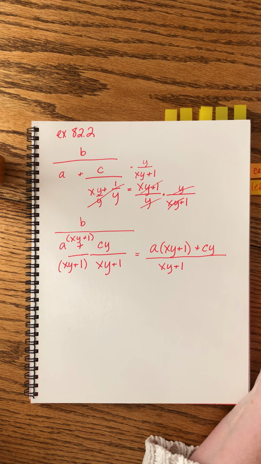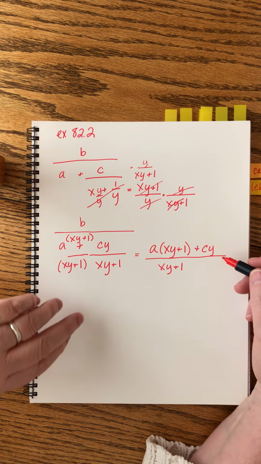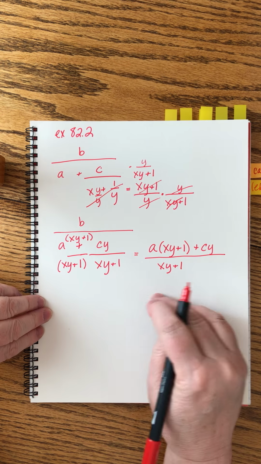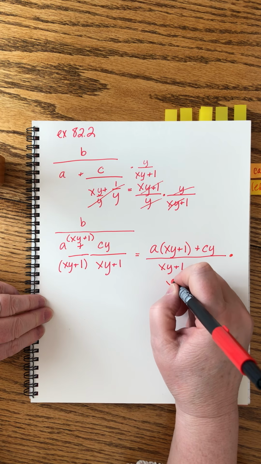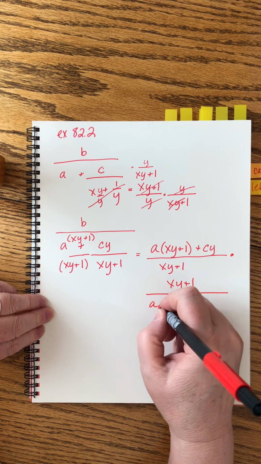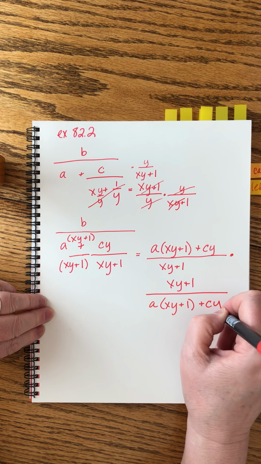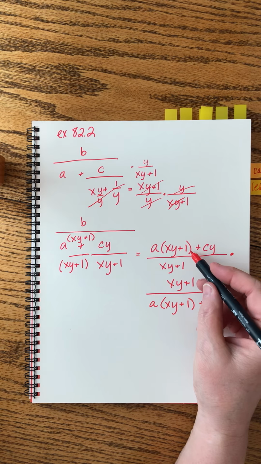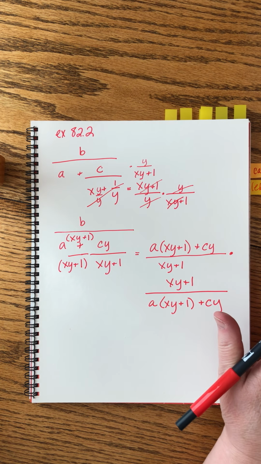The last thing we have to do is flip this and multiply by the reciprocal. It's going to be a lot. Are you ready? So the reciprocal, I'm going to write it down here because I don't have room to write it out here, but we're multiplying them together. It's going to be xy plus 1 over, that's on the top, that's on the bottom, that's on the bottom, that's on the top. Okay, that's going to cancel beautifully.